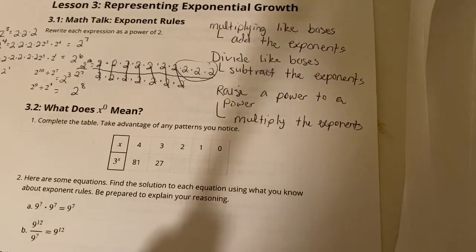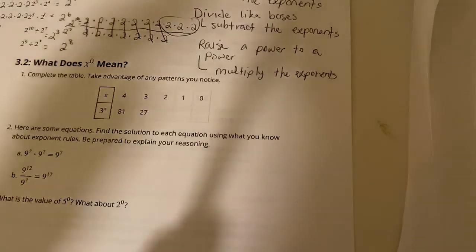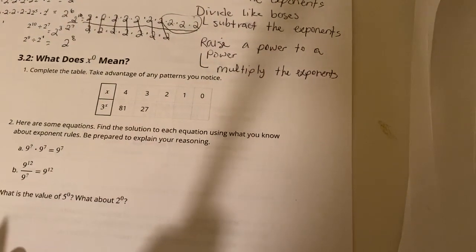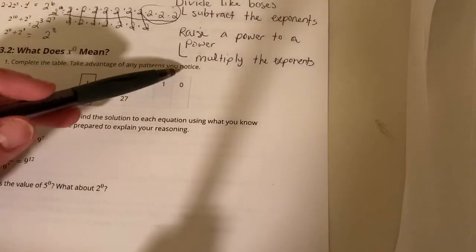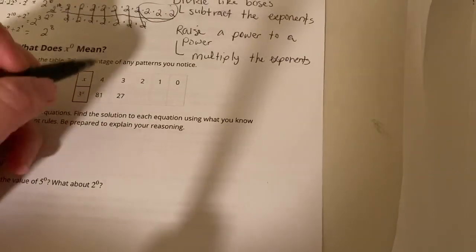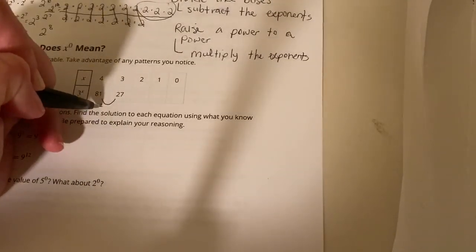Okay, so let's look at 3.2. What does x to the 0 power mean? Complete the table. Take advantage of any patterns you notice. So let's look at this table. It's going 4, 3, 2, 1, 0, 81, 27. So what's going on? How do I go from 81 to 27? What is that doing? Well, it's dividing by 3.